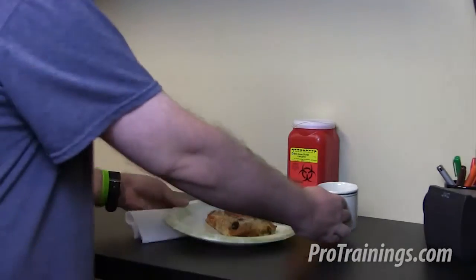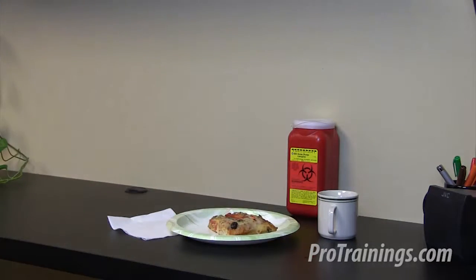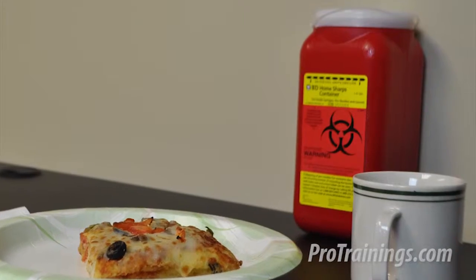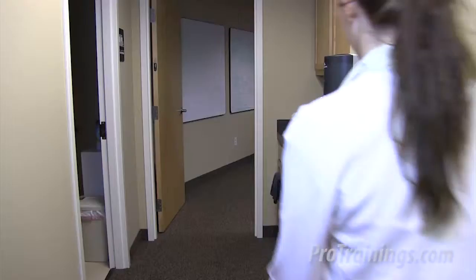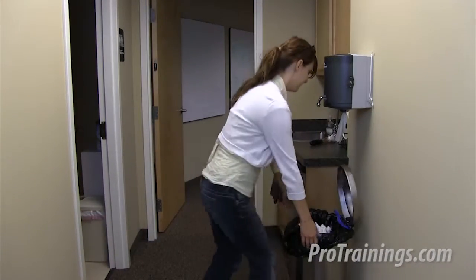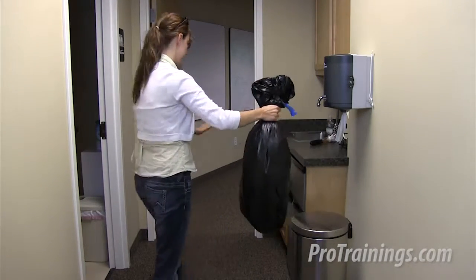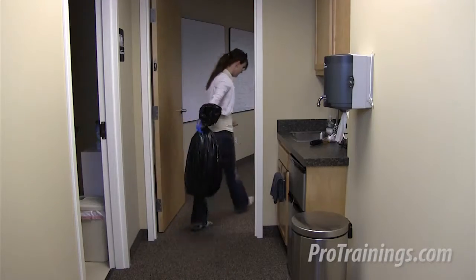Not eating, drinking, smoking, or applying cosmetics or handling contact lenses in work areas where there's a possibility of an exposure to bloodborne pathogens. When emptying trash containers, don't use your hands to compress the trash into the bag. Lift and carry the trash bag away from your body.